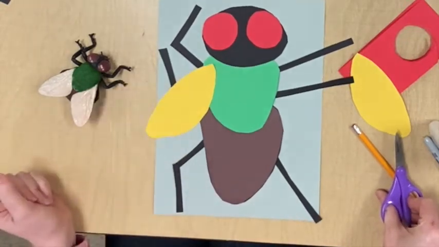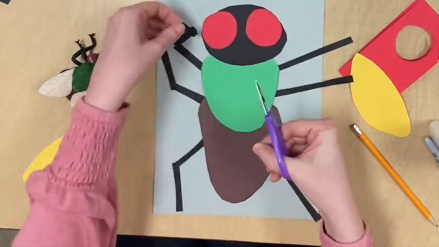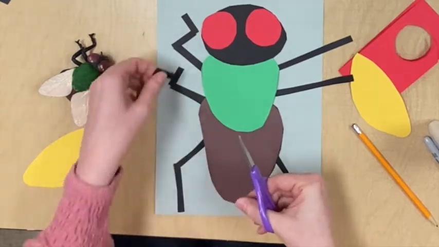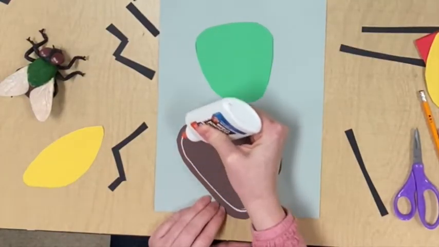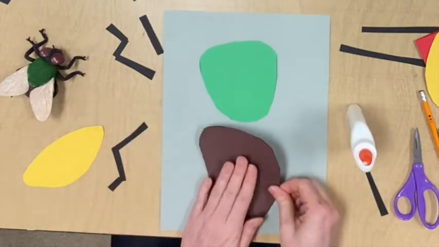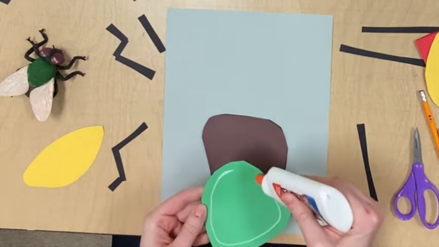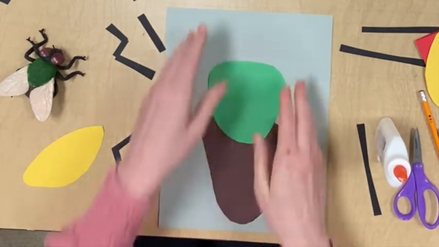I had to take the wings off because the wings should be on top of the legs. I haven't glued anything down yet. I'm going to need to start gluing things down now. Please remember, when you glue, you just use a line of glue around the edge. We do not need a giant swimming pool of glue right in the middle.